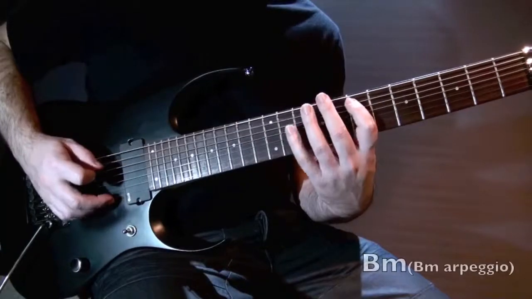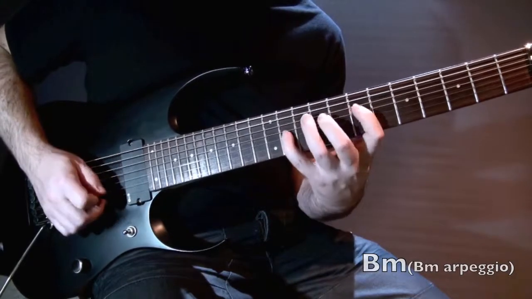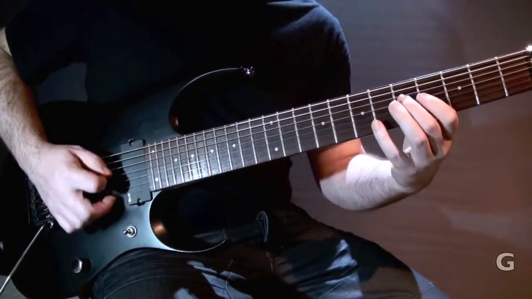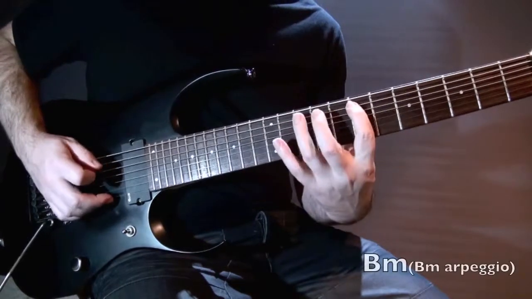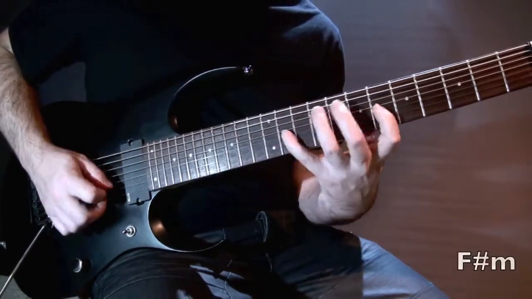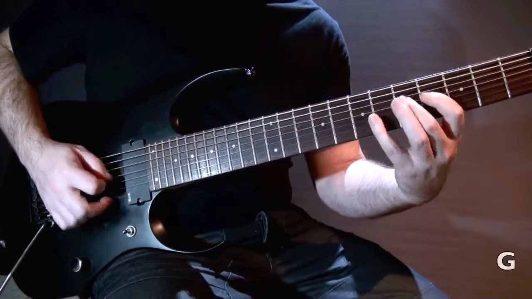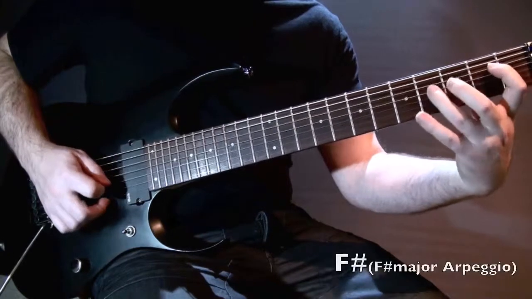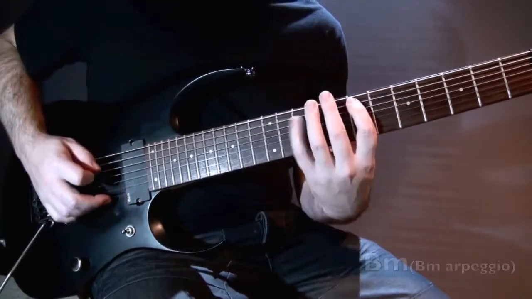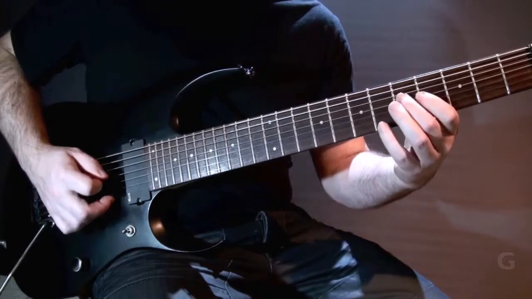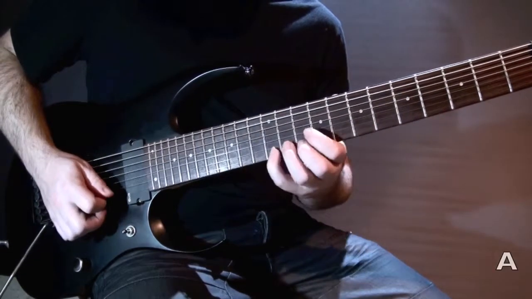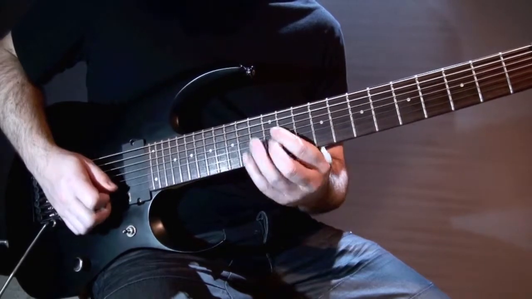With the exception of the F sharp major, all the notes played come from B natural minor scale. The next two bars of the chorus use both left and right hand tapping.